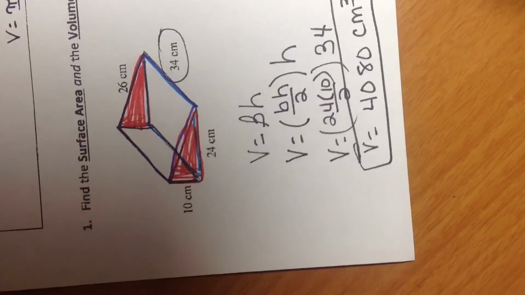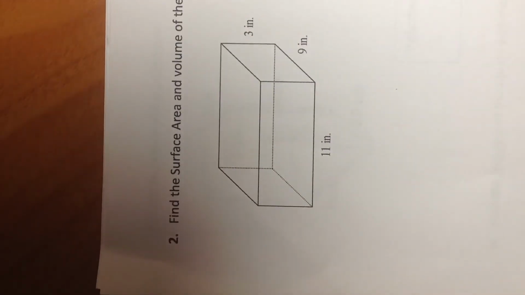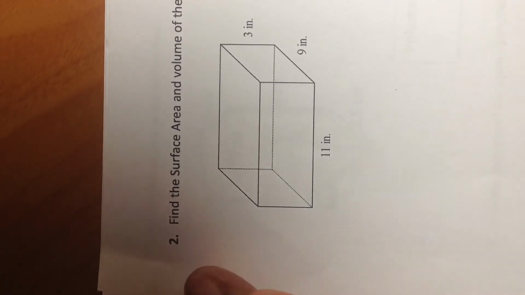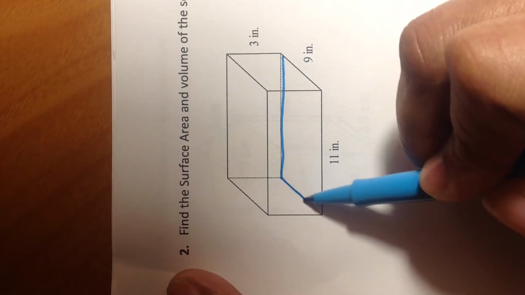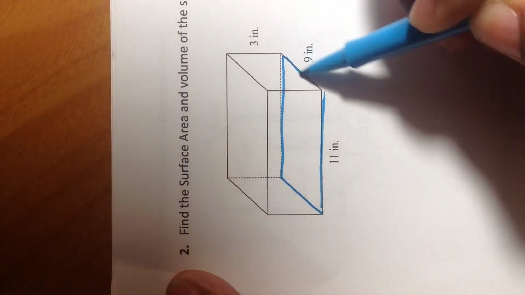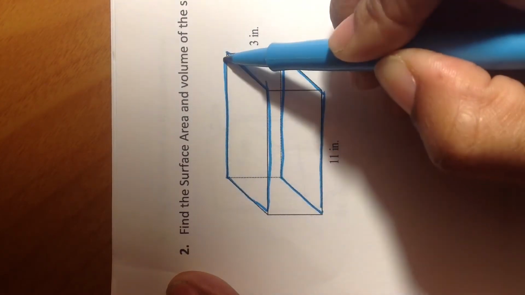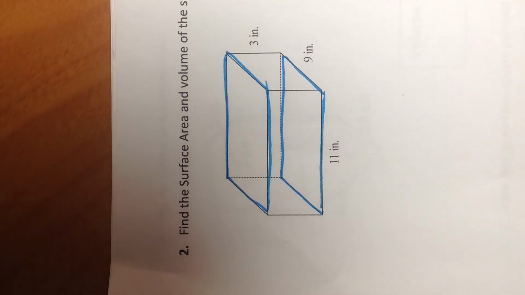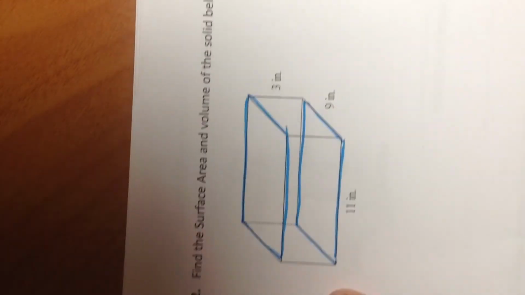Okay, next we're going to look at a rectangular prism. Here's my rectangular prism. Now the easy thing about a rectangular prism, all my sides and bases are rectangles. So, knowing that, I'm going to find the area of my two bases. I'm going to highlight these blue. Okay, so those are my bases. So, if I'm looking for the surface area, of course, it's all of the areas of my faces and the areas of my bases added up.